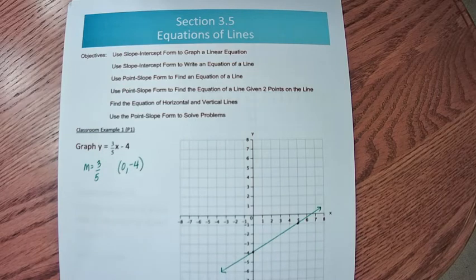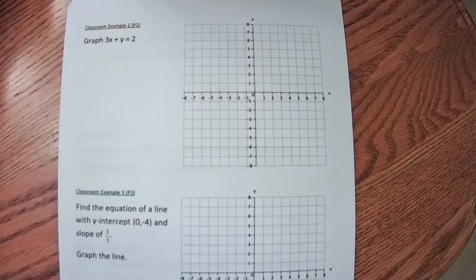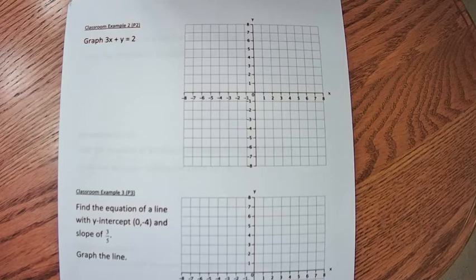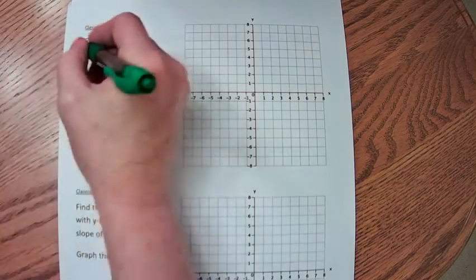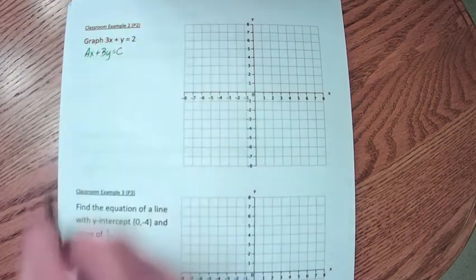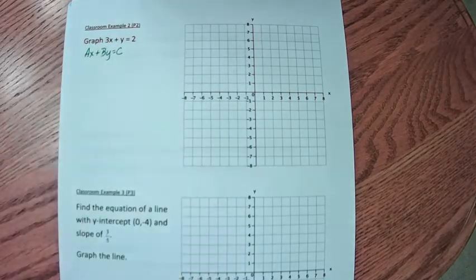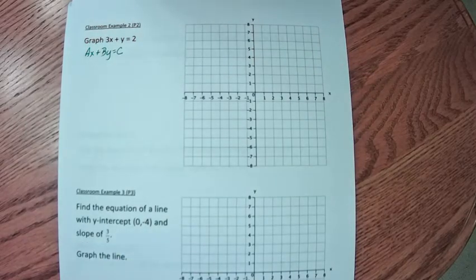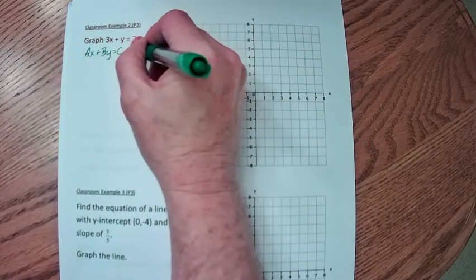Go ahead and try practice 1. Now, let's look at example 2. Example 2 is general form: ax plus by equals c. My x's and y's are on the same side of the equal sign. The constant is on the other side of the equal sign. No fractions.